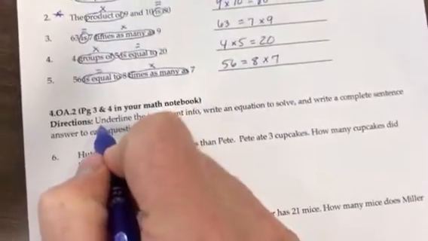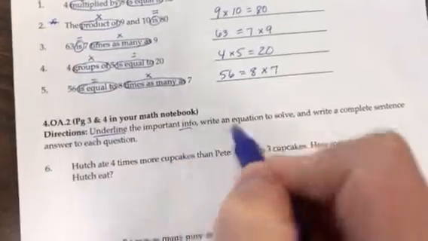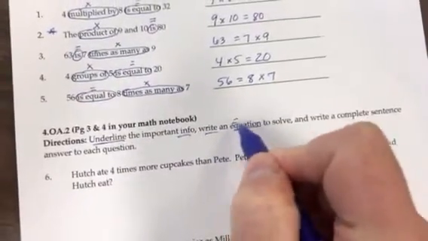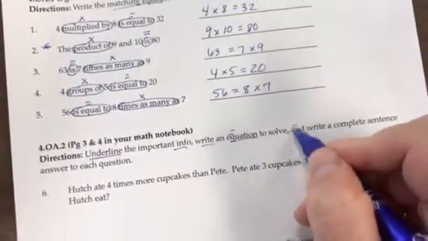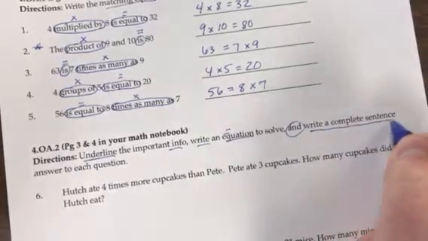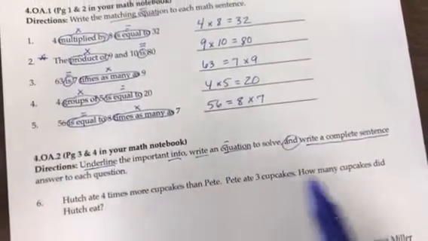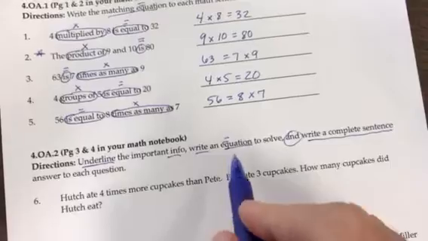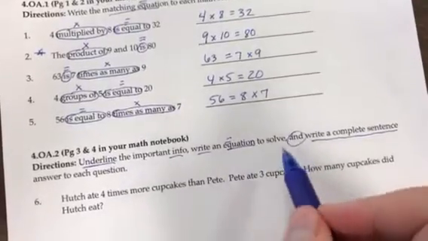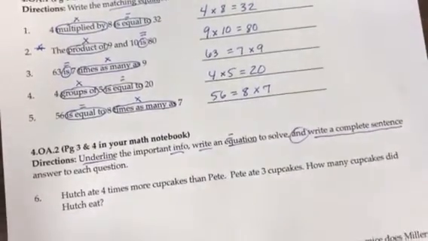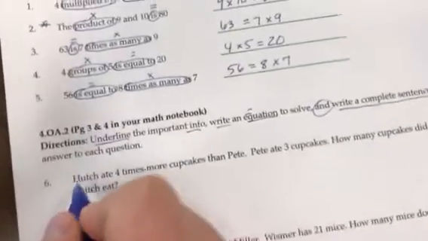Underline important info. Write an equation, equal sign, and write a complete sentence. These are actually going to be a point each on your test. So writing an equation, having a correct response, and writing a complete sentence. All right, so here we go.